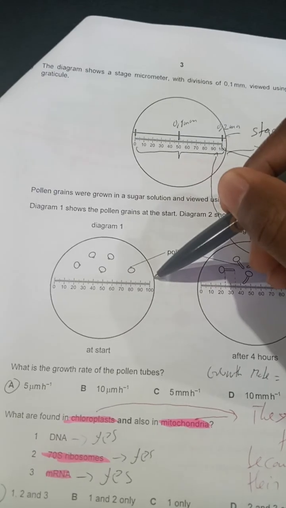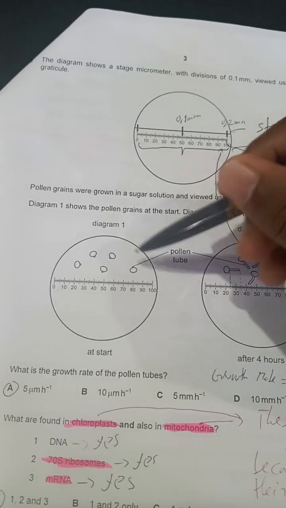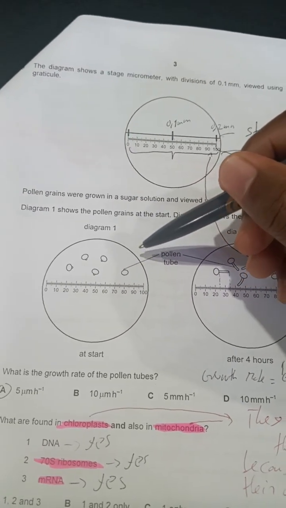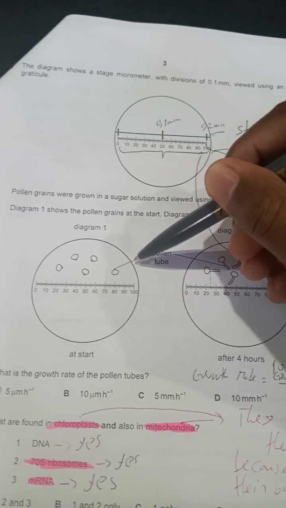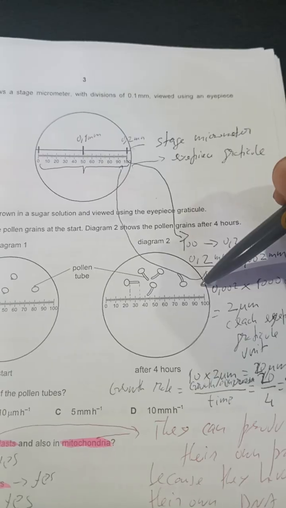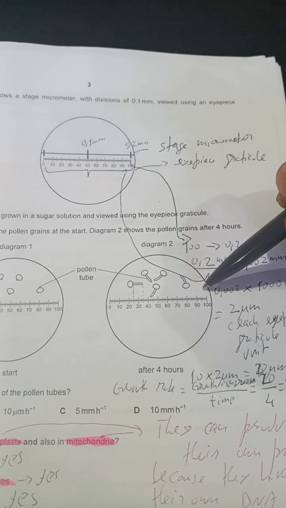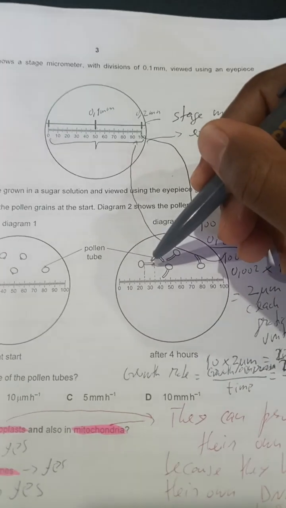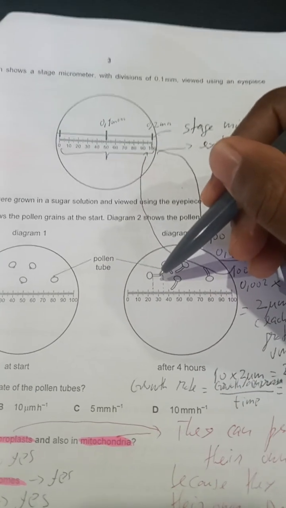The pollen grains are too small, and the pollen tube in this case is too small. On the right side you see 1, 2, 3, 4, 5 pollen grains, but you can use this one here to measure.